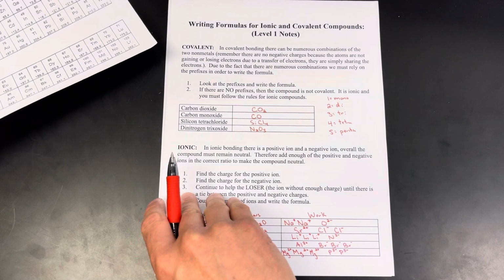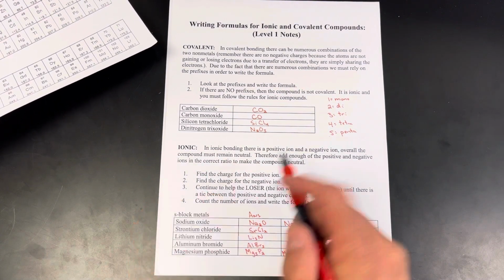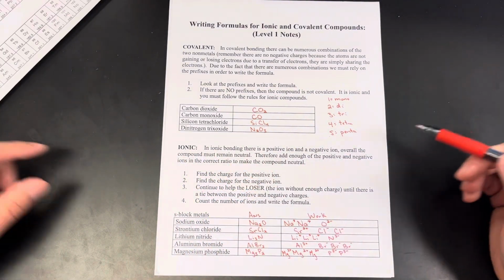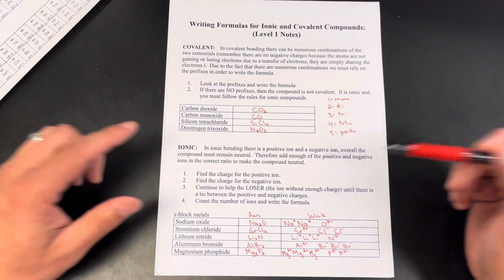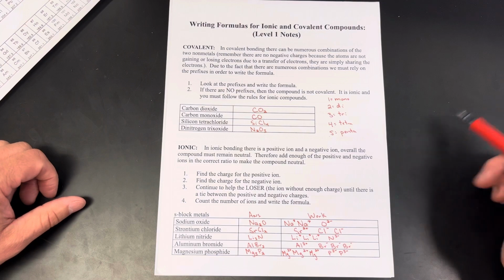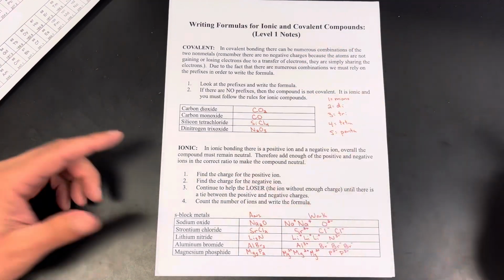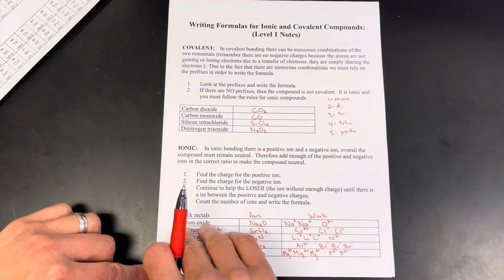add to the loser until there's a tie, and then count them up, and then write your formula appropriately. So the next page deals with some more advanced ionic bonding, and really the next series, levels 2, 3, and 4, are just kind of add-ons to the stuff that we've learned here on the first page.